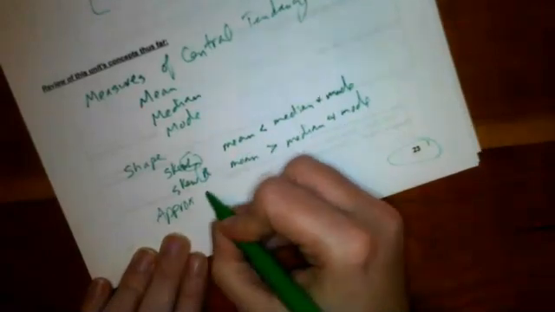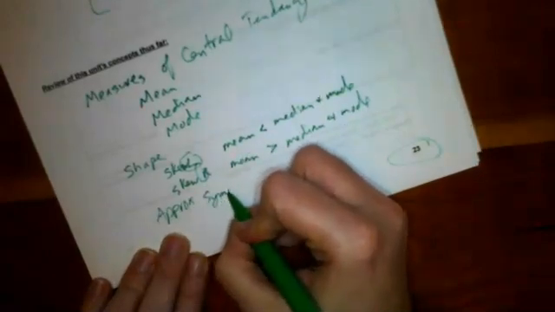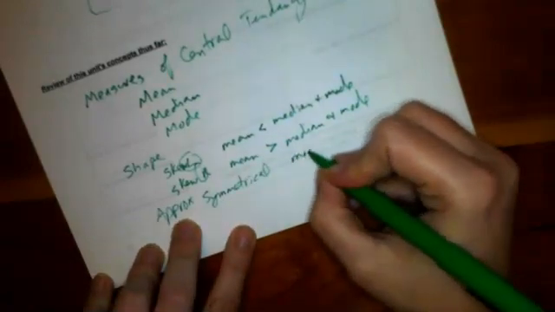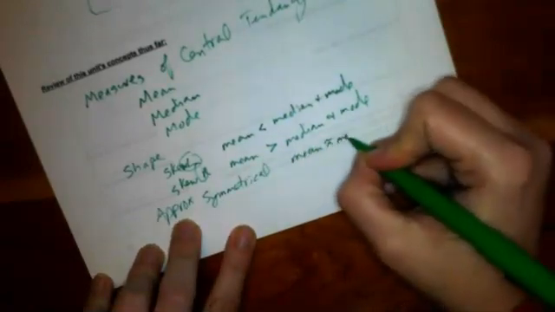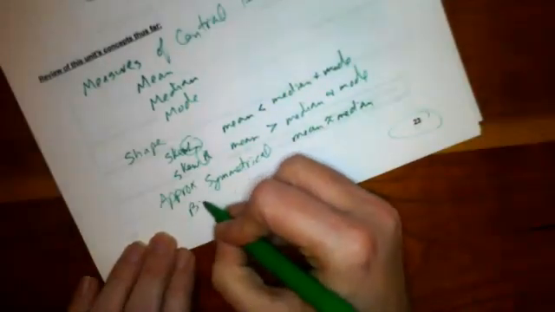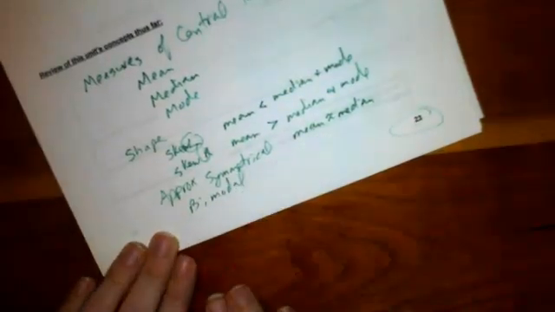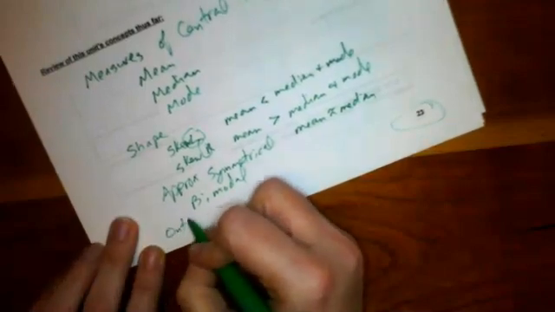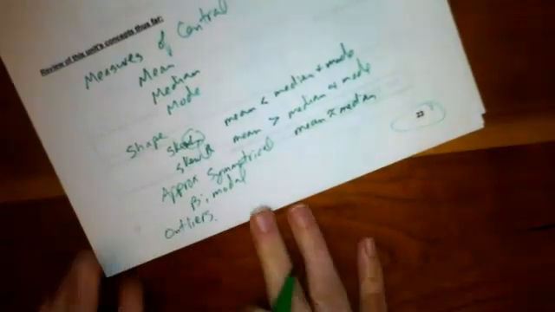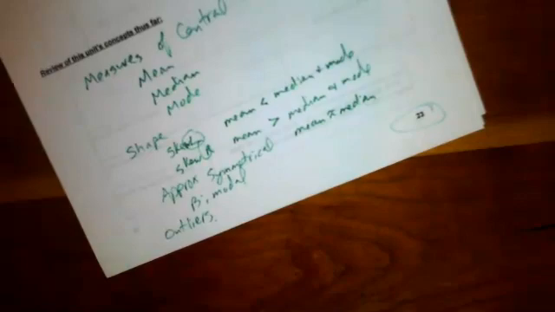And then we've talked about when we're approximately symmetrical. And that means that the mean is approximately equal to the median. Okay? And then we had our bimodal, right? And then we talked about outliers. Okay? So that's kind of where we are up until this point. Okay? So today we are going to talk about measures of variability.